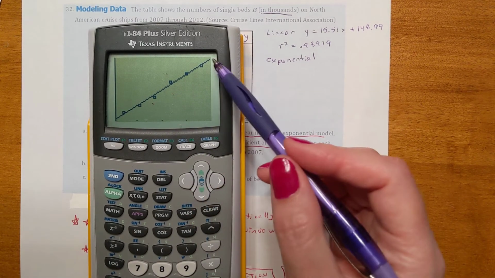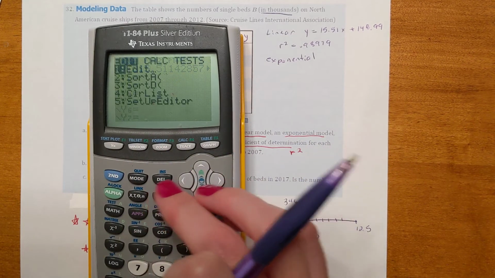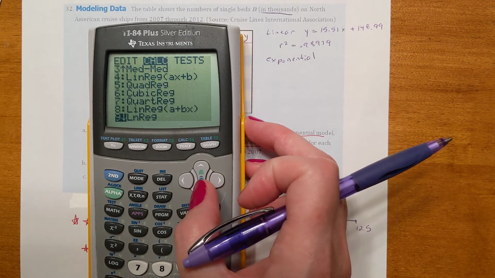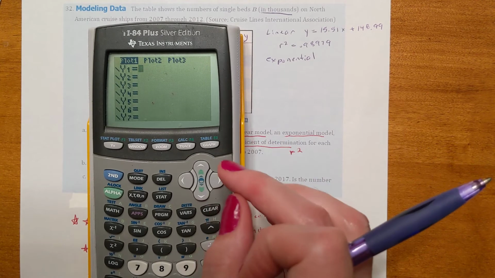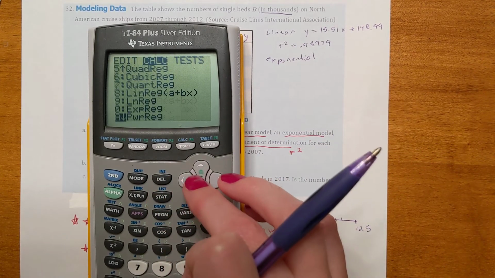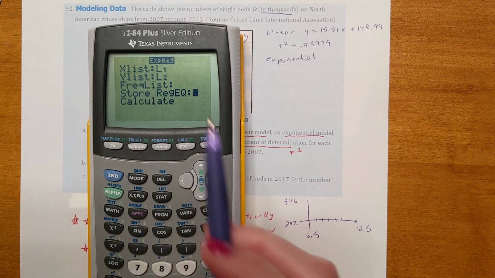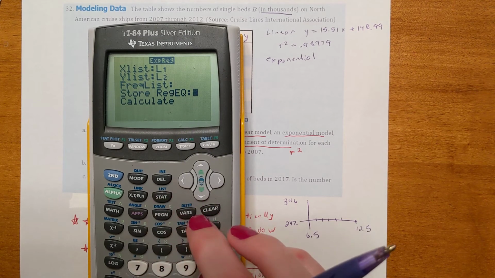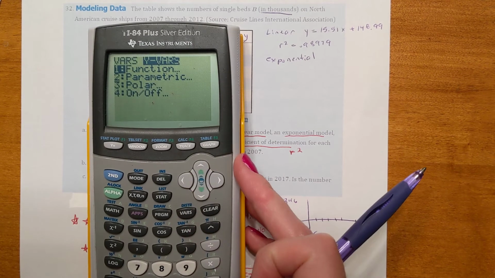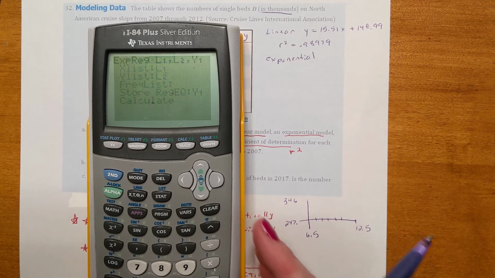And see, you can see it graphed it already. So y equals, no, it didn't do it. Let's fix that. So stat, go down to exponential. Well, let's just clear out what's in y1. Maybe that'll help. So stat, calculate, go down to exponential, choice 0. And let's see, store it under y1, so function, vars, y, function, y1. All right, and now hit calculate.